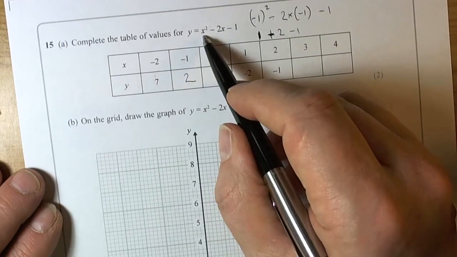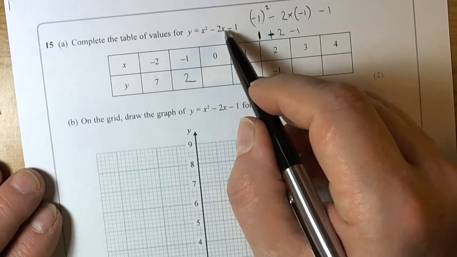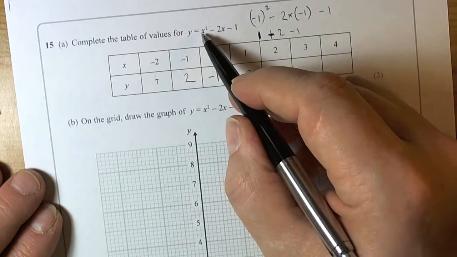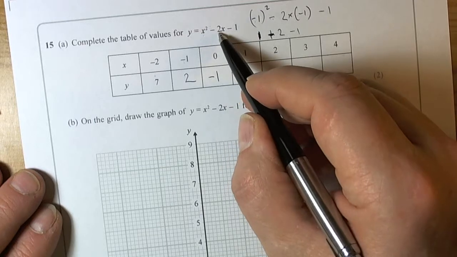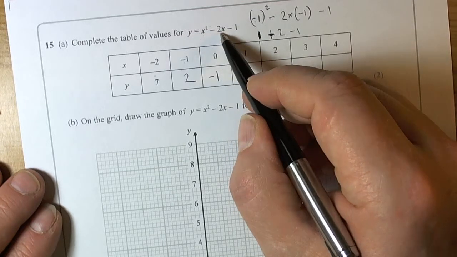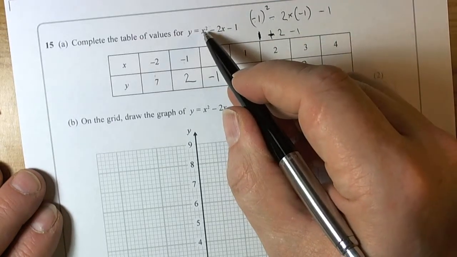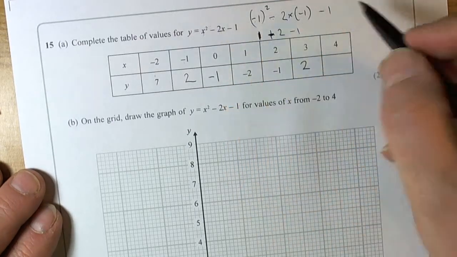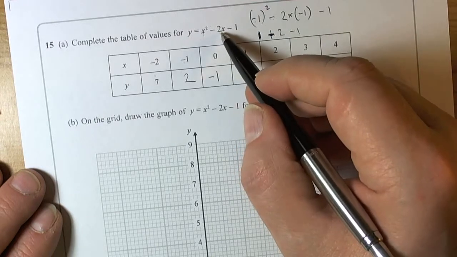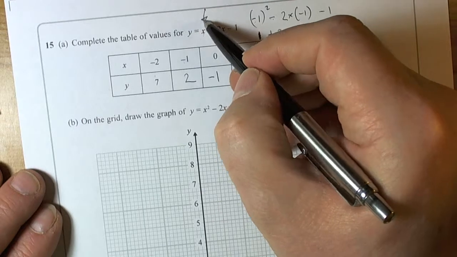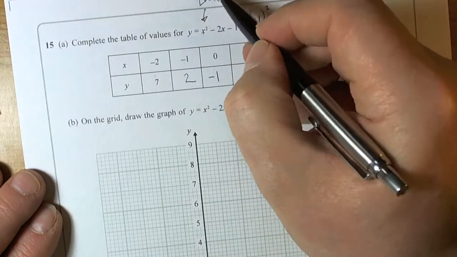We put 0 in here, so 0 take away 0 is 0, take away 1 is -1. And then we've got 3 to go in here, 3 squared is 9, take away 2 lots of 3 which was 6, so 9 take away 6 is 3, take away 1 more is 2. And then we've got 4 to go in here, 4 squared is 16, take away 8 is 8, and take away 1 is 7.